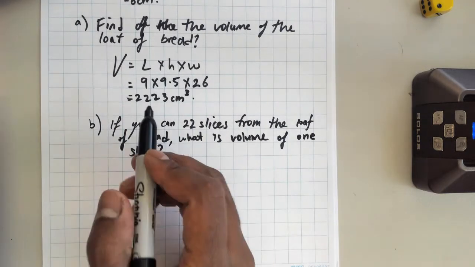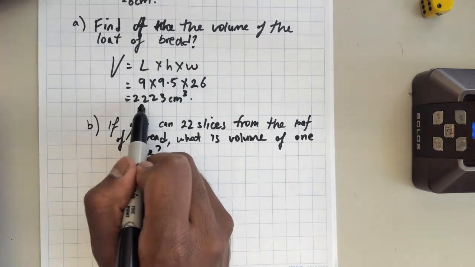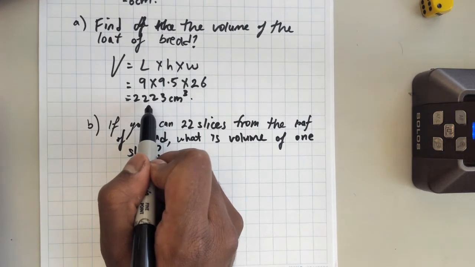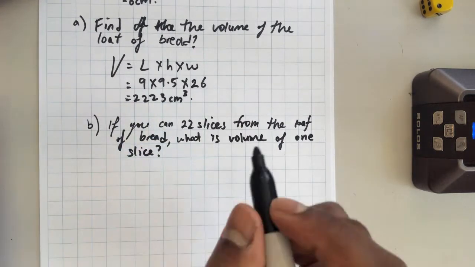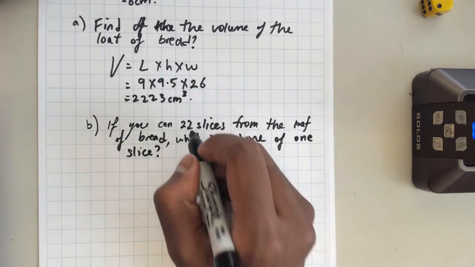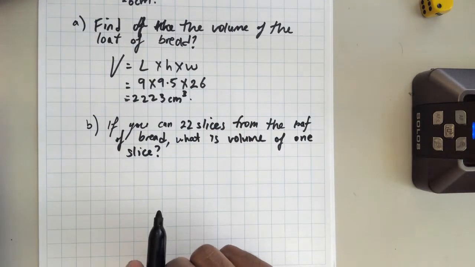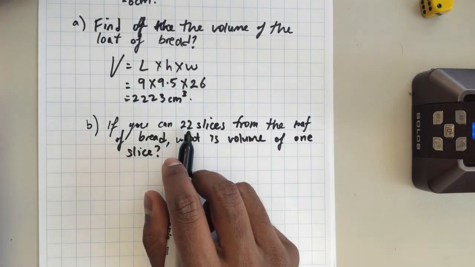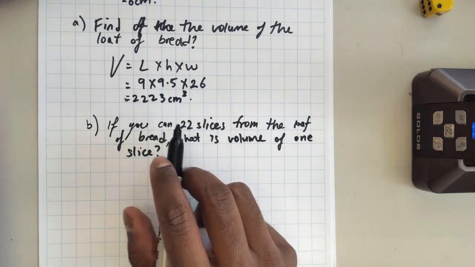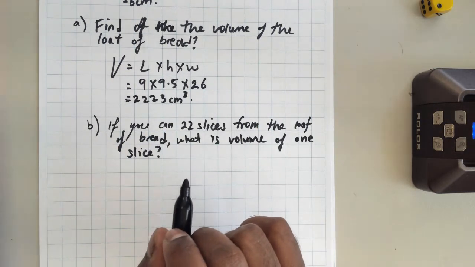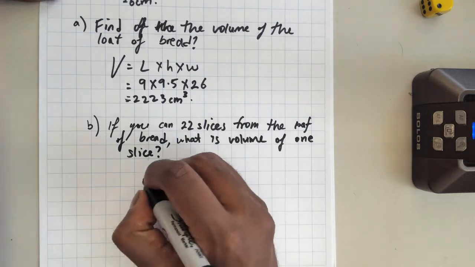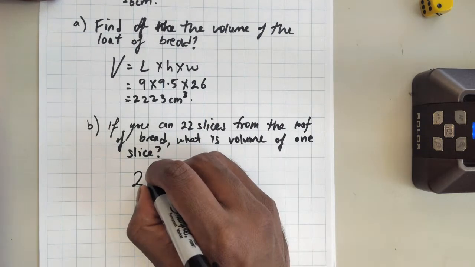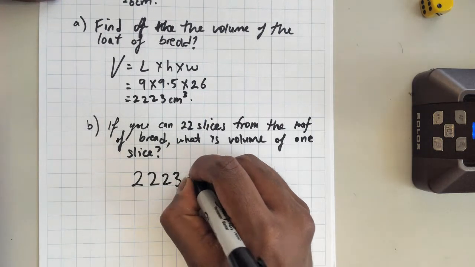Well, we got the full volume there of 2,223 cubic centimeters, but we want only one slice, and there's 22 of them, so we're going to share 22 with 2,223. Another word for that? Divide. So we're going to go 2,223 divide by 22.